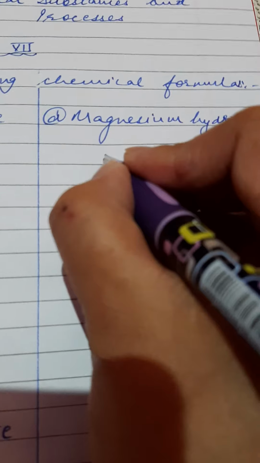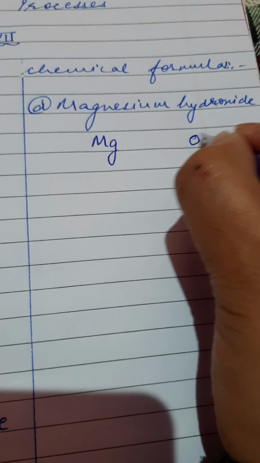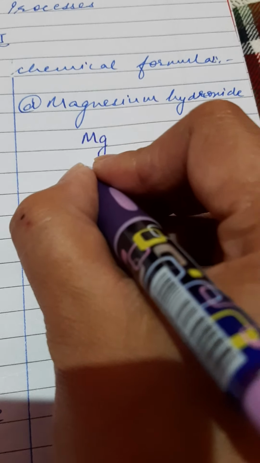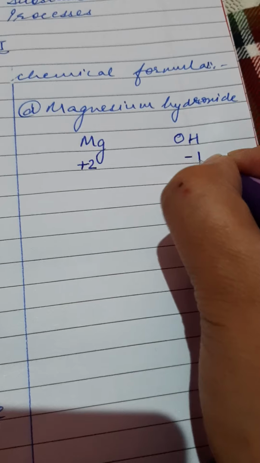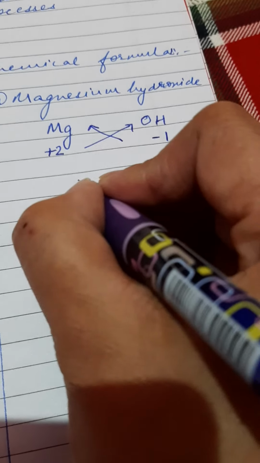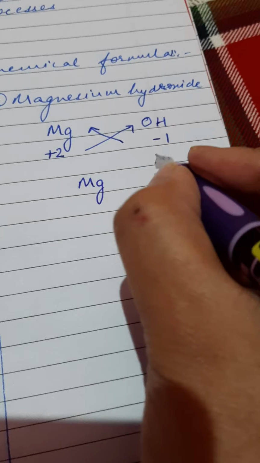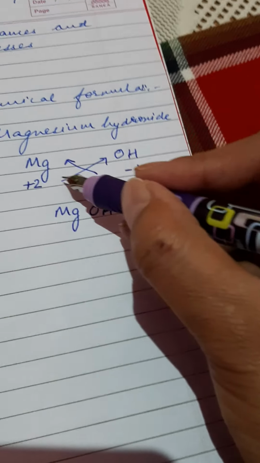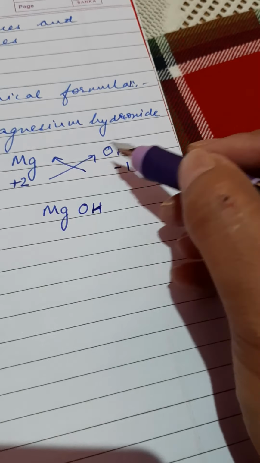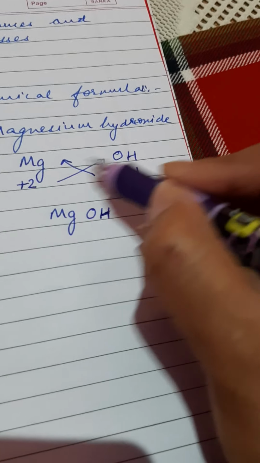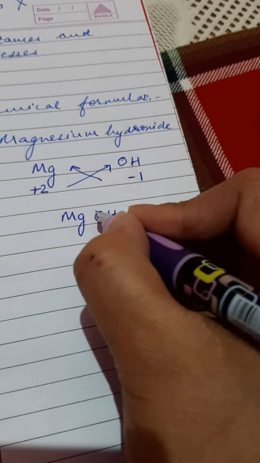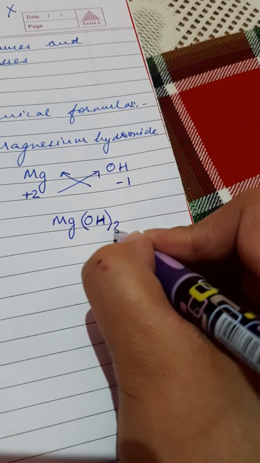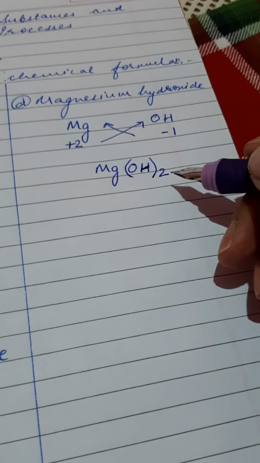Then you come to magnesium hydroxide. Magnesium symbol is Mg. Hydroxide symbol is OH. Charges now: magnesium has positive 2 charges, hydroxide has 1 negative charge. Now you are going to cross multiply. Magnesium multiplied by 1, you get Mg, and hydroxide multiplied by 2. Now in this case what you have to remember is it is something like maths. In maths, whichever number is outside the bracket applies to everything inside the bracket. So this 2 applies to both oxygen and hydrogen. So you are going to put a bracket around OH and put the 2 outside. So this becomes magnesium hydroxide, Mg(OH)2.